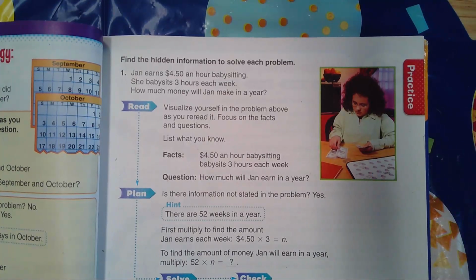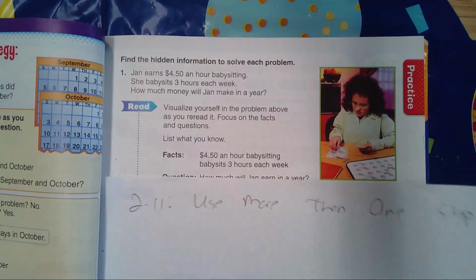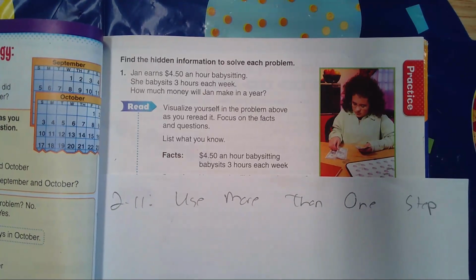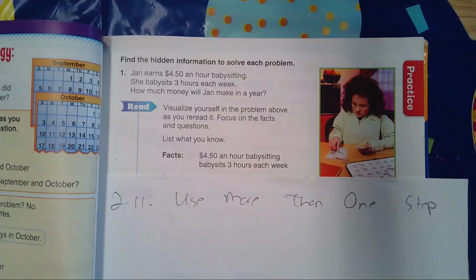Well, I'll give you guys your option. What do I know? I would hope you tell me I know two things. I know that she makes $4.50 an hour babysitting. That's one thing I know. I also know she babysits 3 hours a week. Those are the two things I know. What don't I know? How much she's going to make in a year. Because how many weeks are in a year? Question 3. What do I need to know?